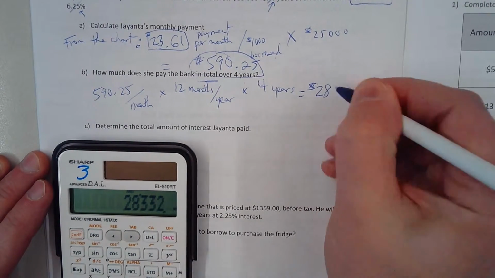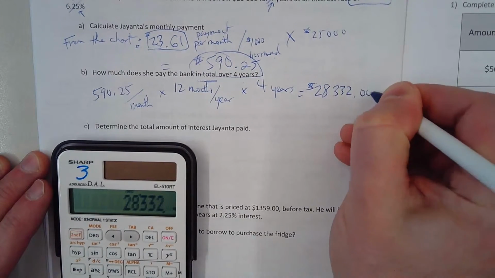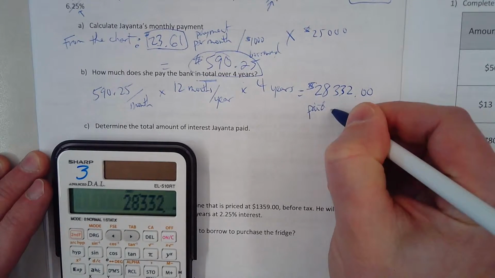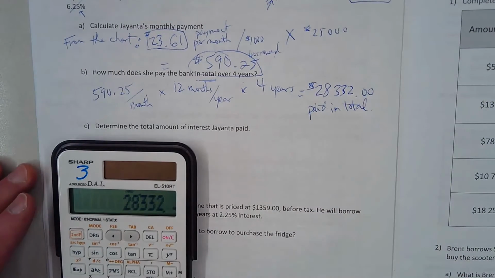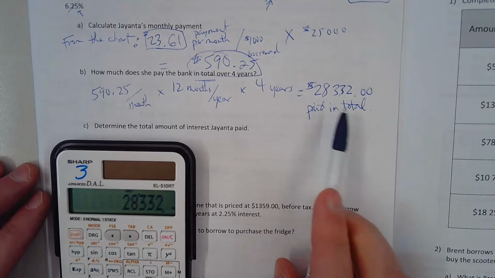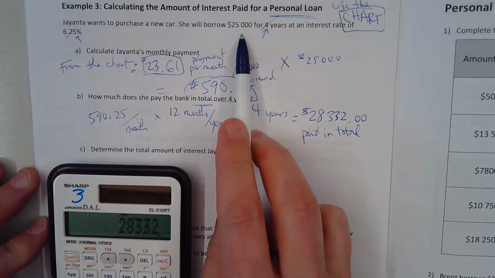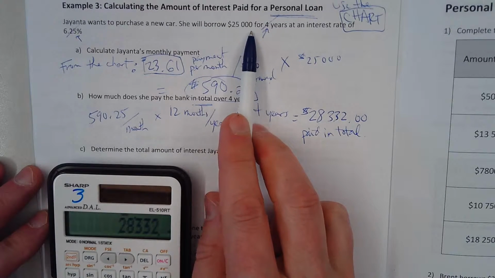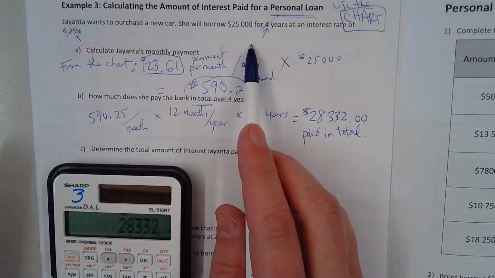So that's $28,332 paid. Sure. Paid in total. Okay? You'll know you've done this right if the answer you get is bigger than the amount you borrowed. Right? If you borrow $25,000 from a bank, you can be sure they want more than $25,000 back.